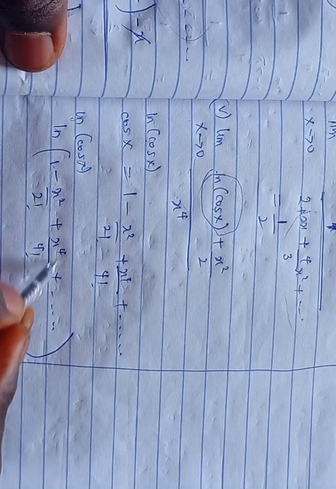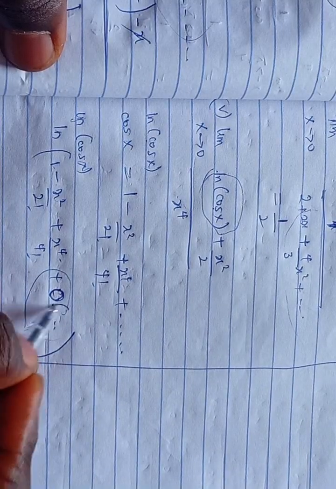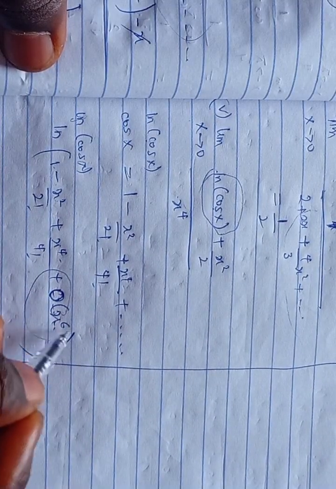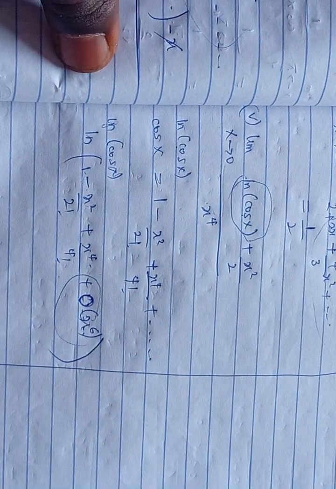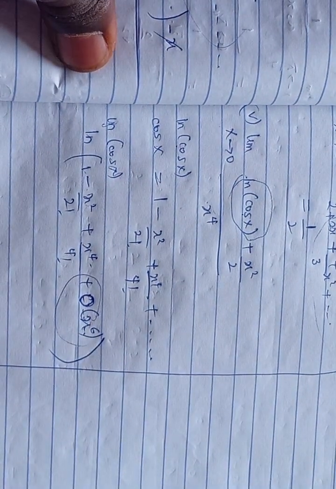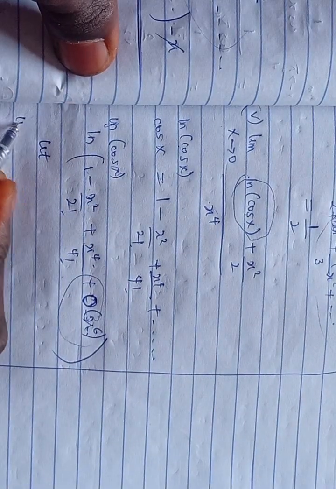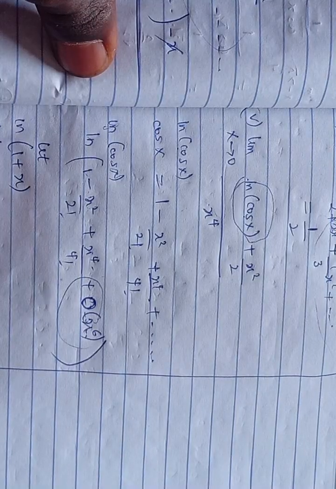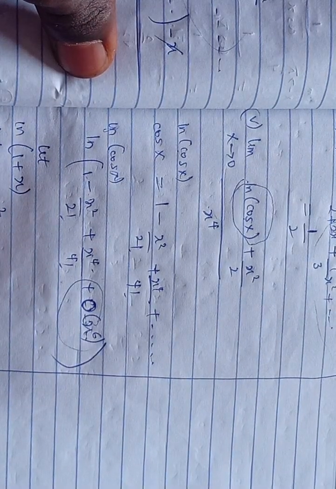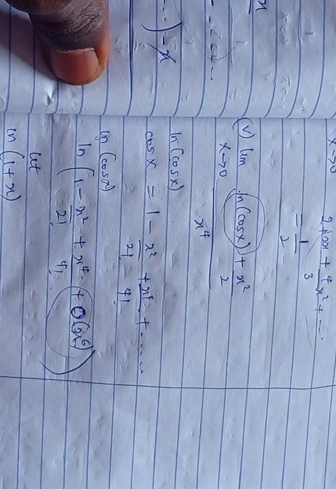So I can just represent all this with what? Let's say plus 0 into, because the next one should be x raised to power 6, because they become smaller as we go down the expansion. So now I can just say because we have the expansion for ln of 1 plus x, okay? I will just say let minus x squared over 2 factorial plus x raised to power 4 over 4 factorial be u.